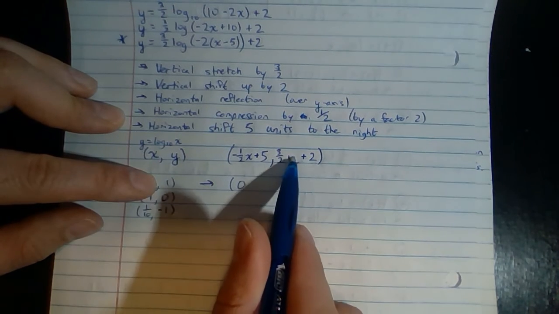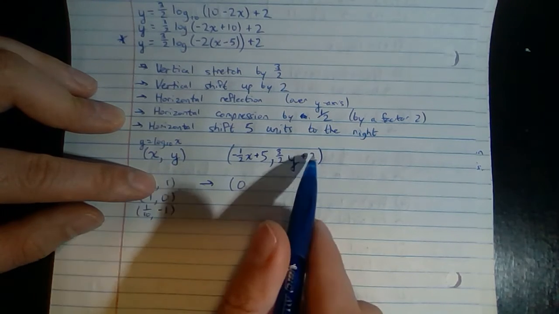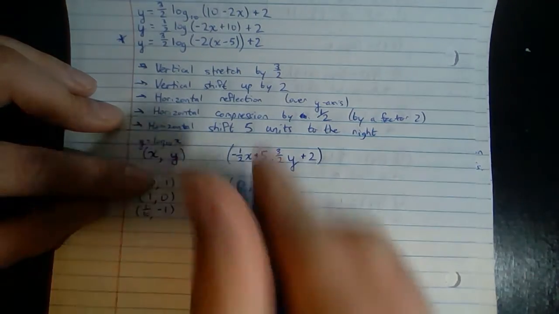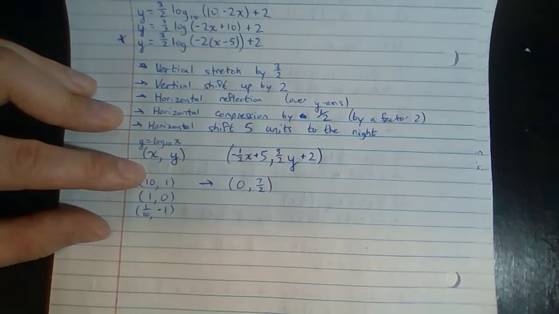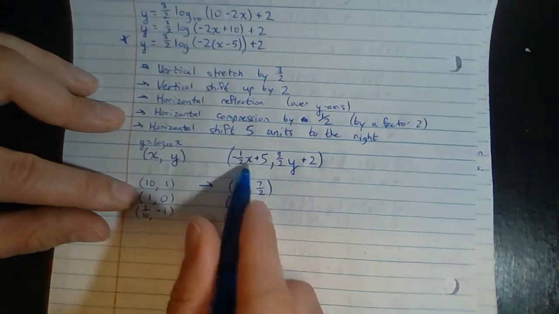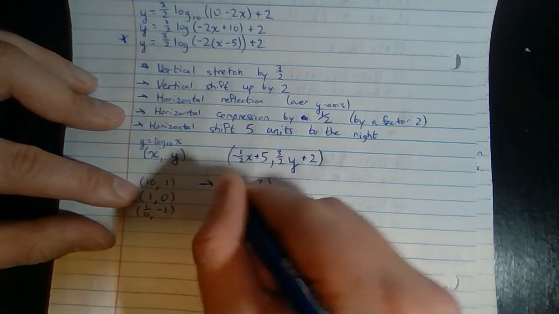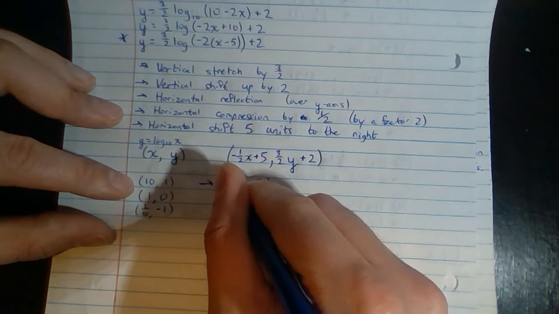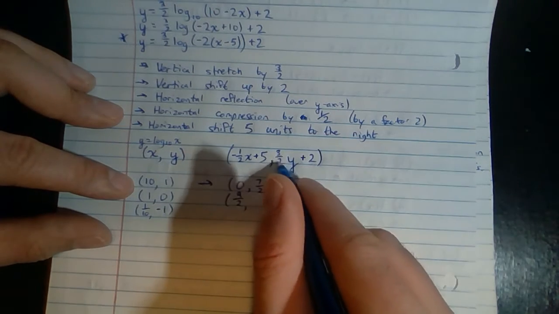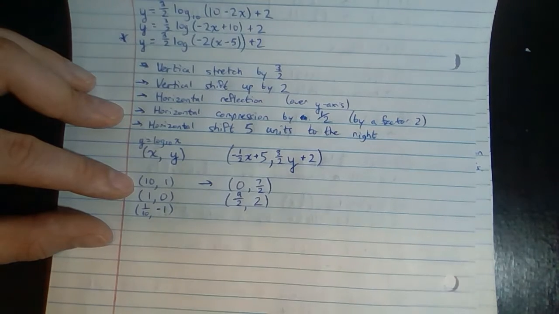Our y value, we're going to multiply by 3 over 2. So 1 times 3 over 2 gives us 3 over 2. Plus 2 or plus 4 over 2, we get 7 over 2. That's our first point. Second, 1 times negative 1/2, we get negative 1/2. Plus 5 or plus 10 over 2. Negative 1/2 plus 10 over 2, we get 9 over 2. 3 over 2 times 0 is 0, plus 2 is 2.